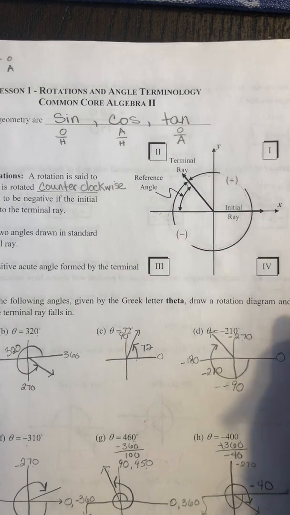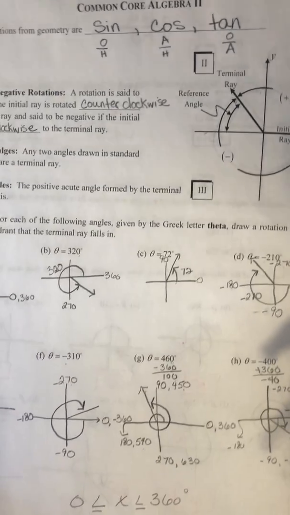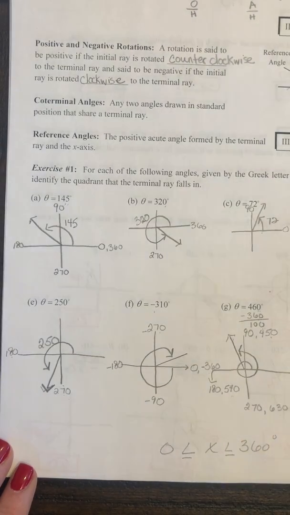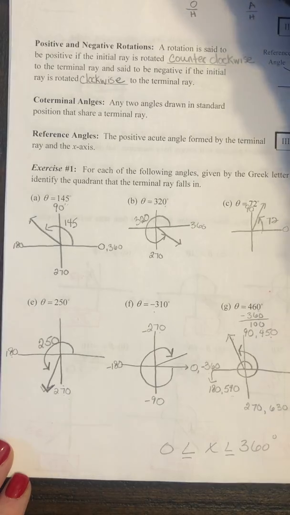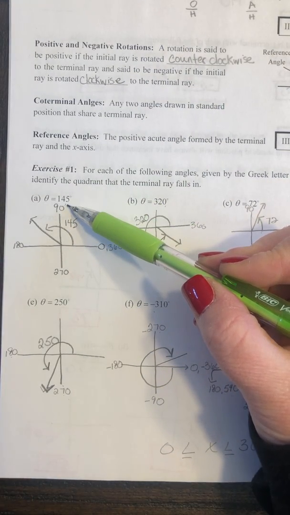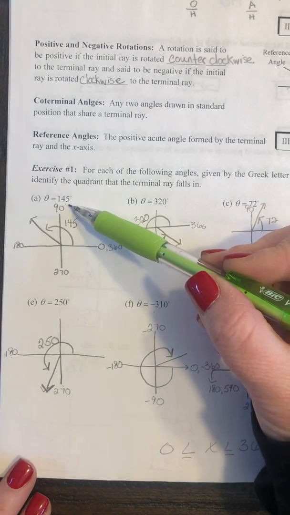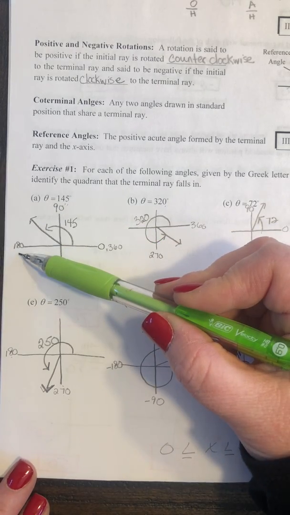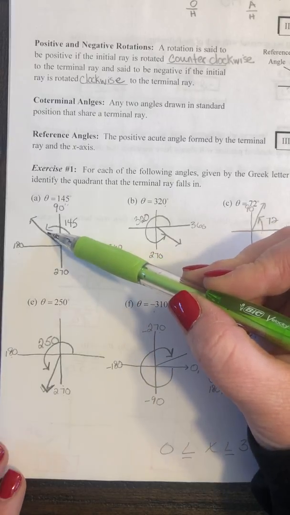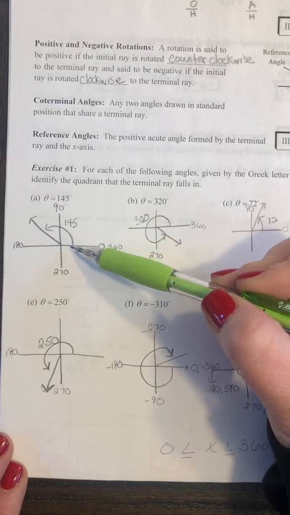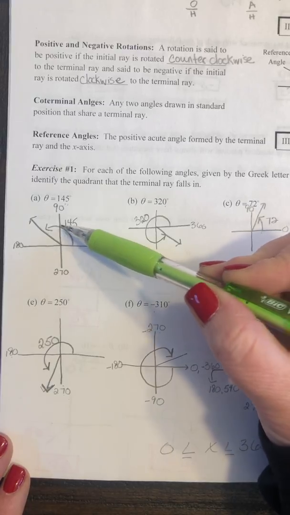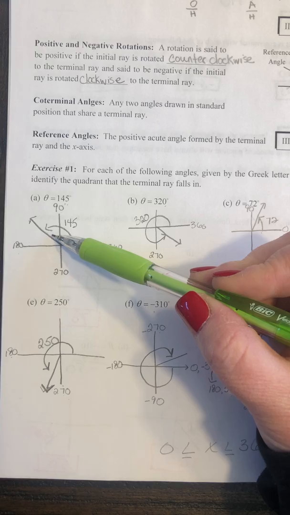Okay, so positive one way, negative the other way, and the sum of those two angles adds up to 360 degrees. Okay, I'm pretty sure we did letters A and B, but I'm just going to do it again just so I can walk you through it, and then you can practice on your own. So for 145 degrees, that is between 90 and 180 degrees. So 145 would be in quadrant 2. Okay, it's a positive angle of rotation, so I start at the x-axis always and make my arrow diagram towards the left.